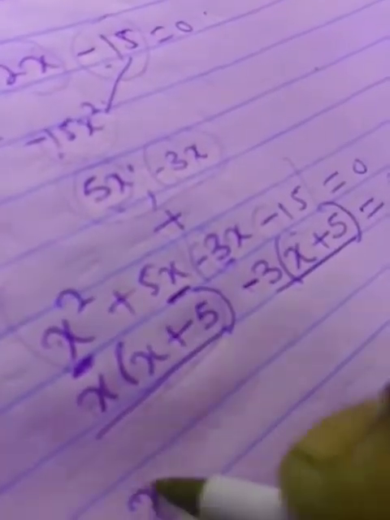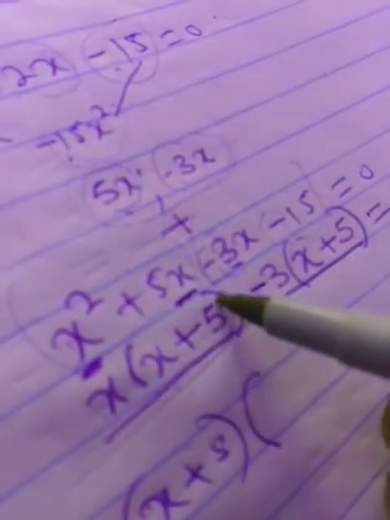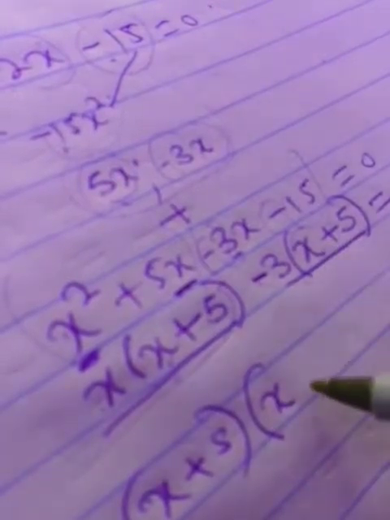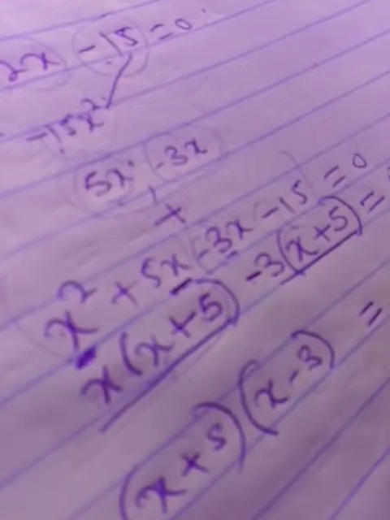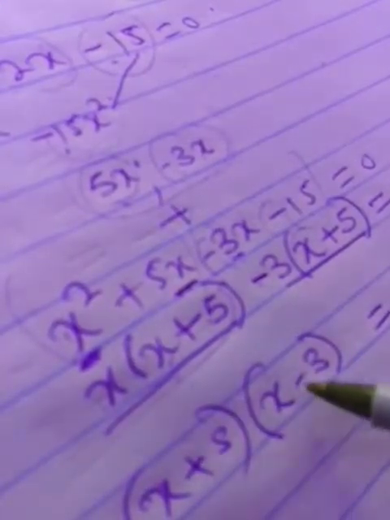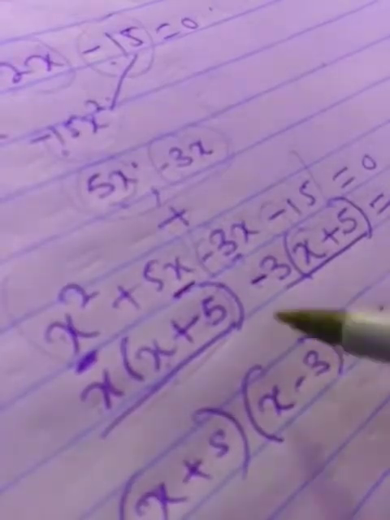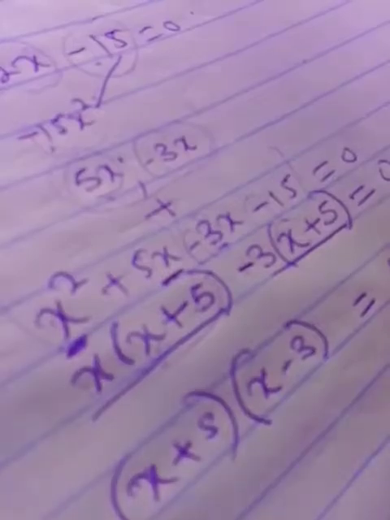So I'm going to factor out x plus 5. Since I have factored out x plus 5, I'm left with x. Here I'm left with a negative 3 in brackets, since this one is multiplying the same common bracket, x plus 5, is equal to 0.